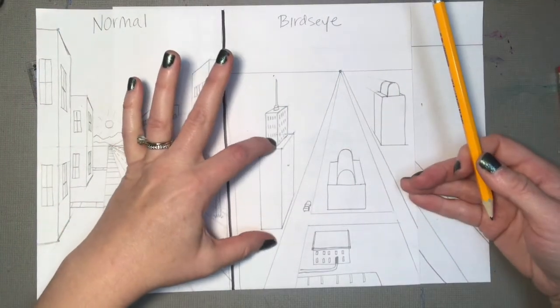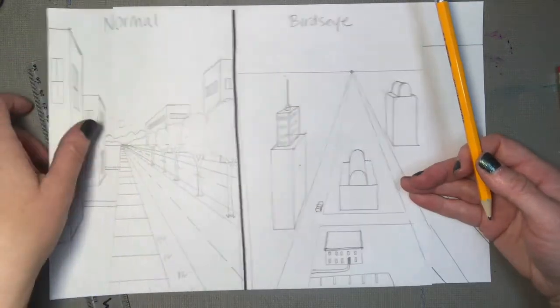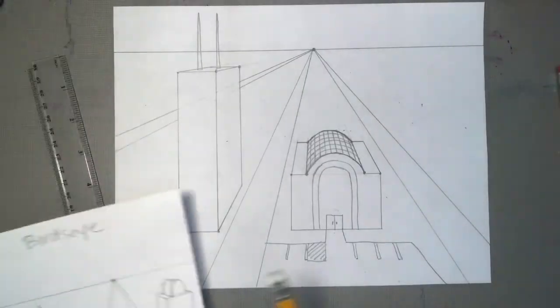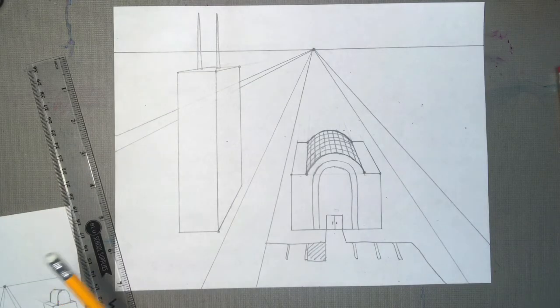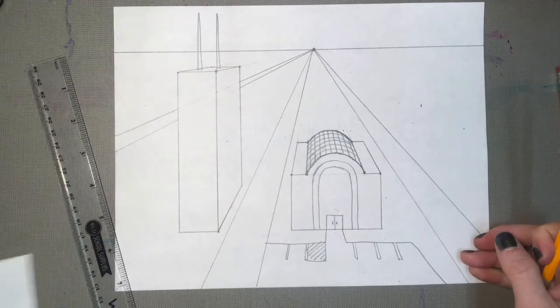So a lot of buildings do that. They kind of start bigger and they get smaller as they go up. They might even have another level where it's like an even smaller box. So this is bird's eye view. This is normal view. Decide which way you want to go and give it a try.